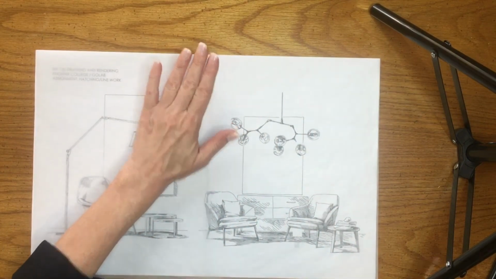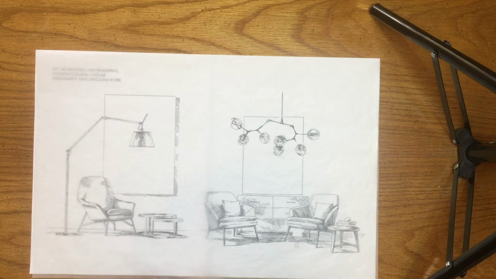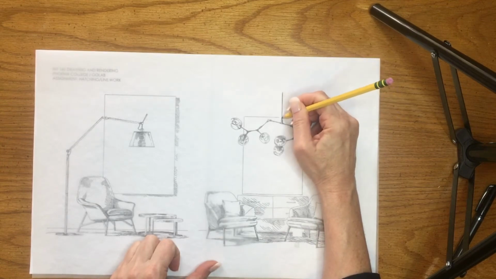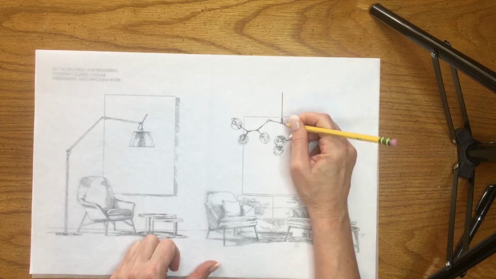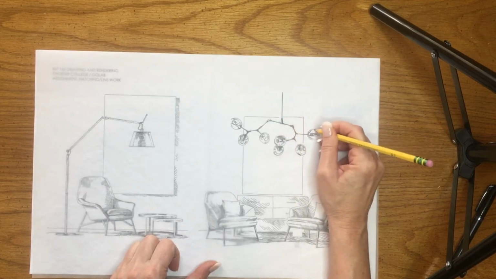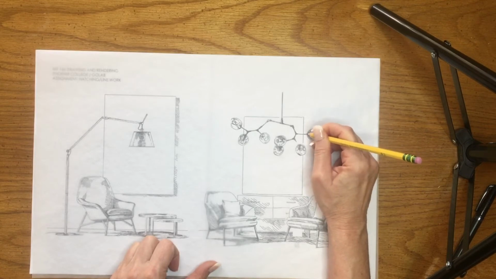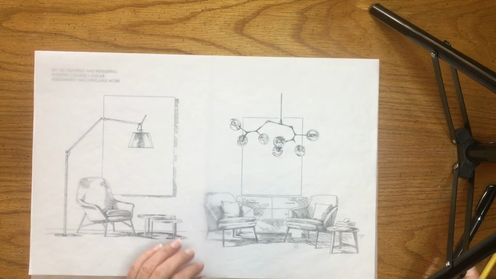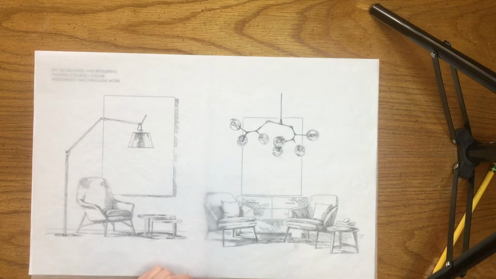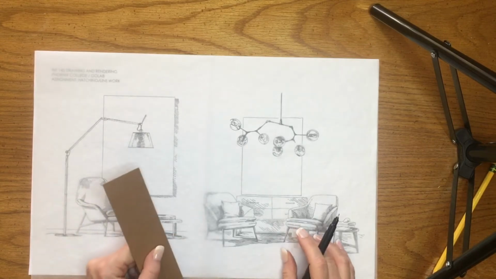Next, you're just going to explore line. If you want to, you can create construction lines. Remember, construction lines are very light, very faint. If you want to, you can then remove the underdrawing and try to draw that way. Or you can just go for it and draw using both freehand and construction lines.